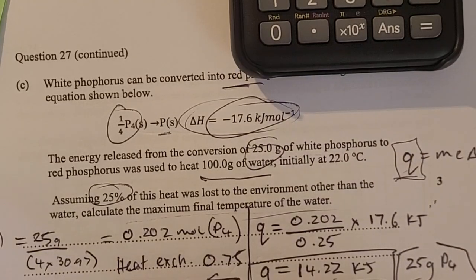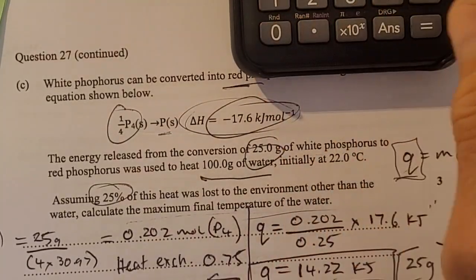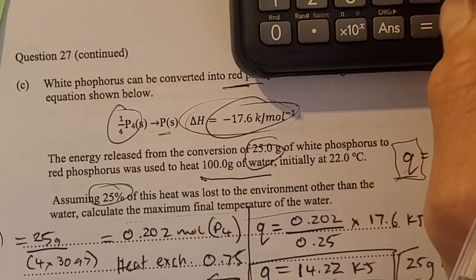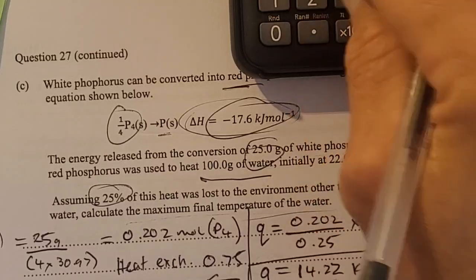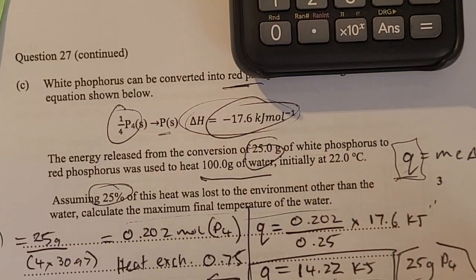Delta T equals 10.67 divided by, well, this is 418.